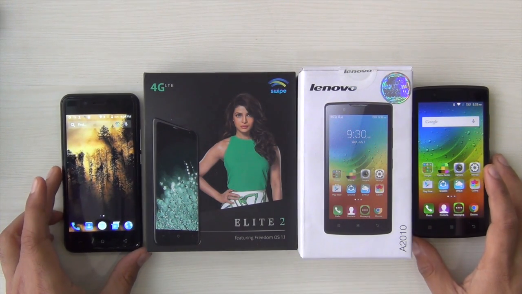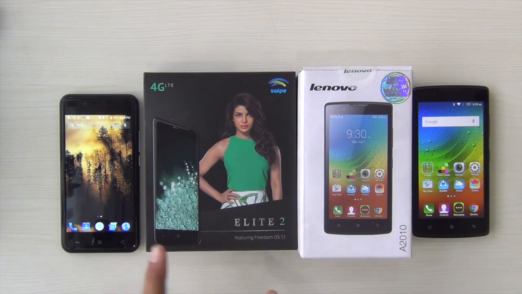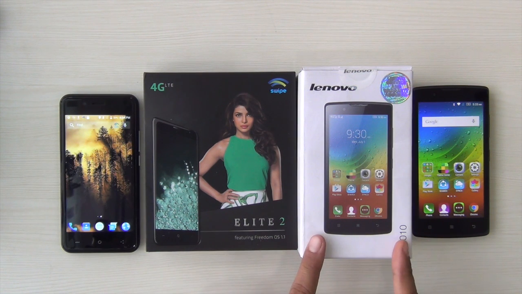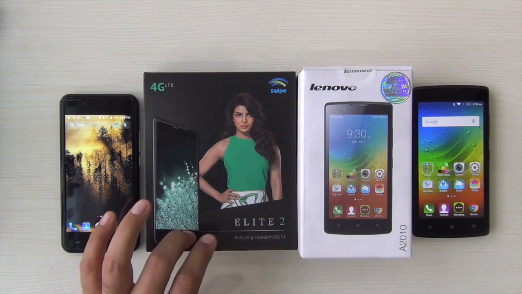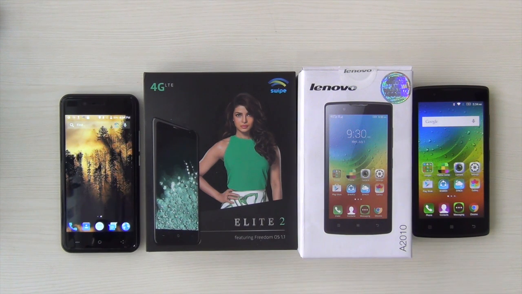In this video, I'm going to give you a quick hands-on comparison of the Swipe Elite 2 versus Lenovo A2010 that we have got here. Both these phones are sub 5000 rupees, 4G capable phones, and they are budget Android segment phones. The Swipe Elite 2 comes at 4666, whereas the Lenovo A2010 comes at 4990. So both are a bit shy of 5000 rupees.